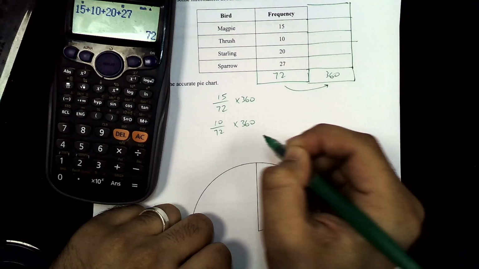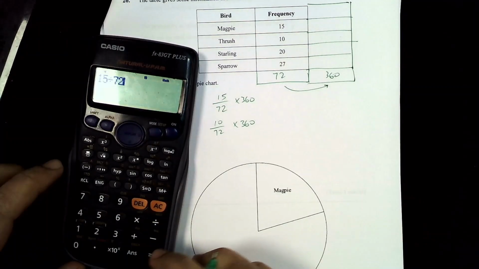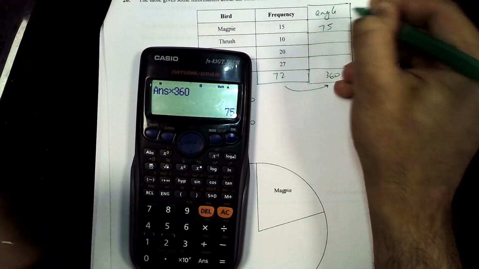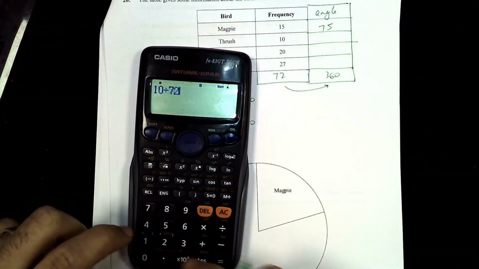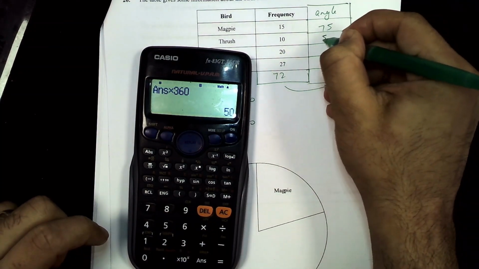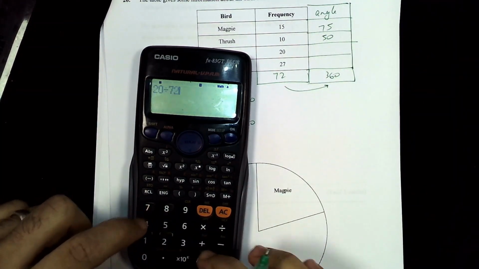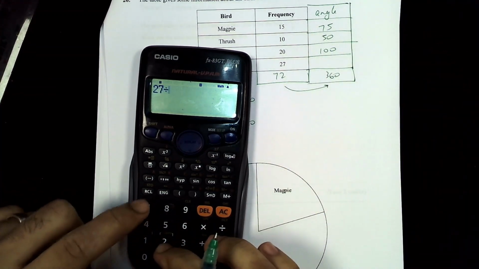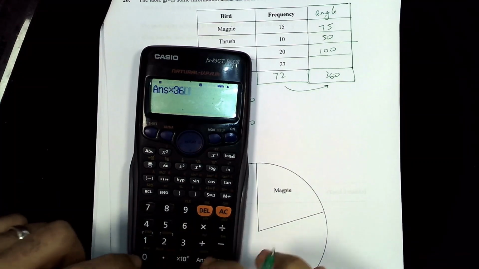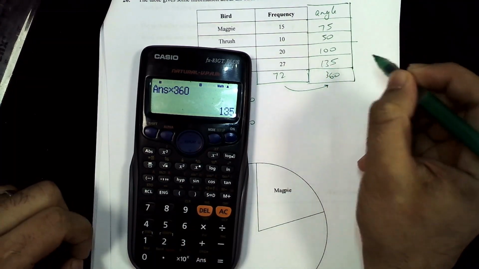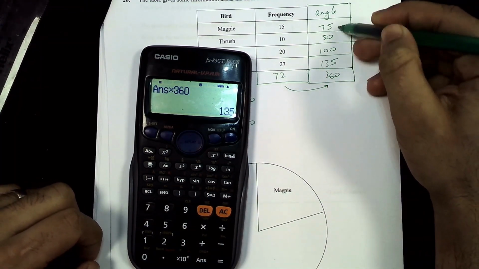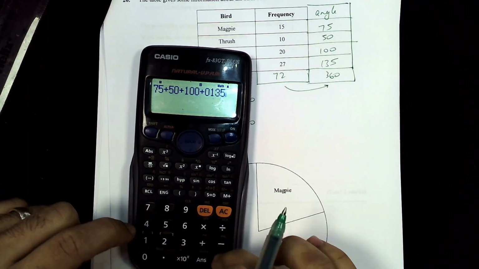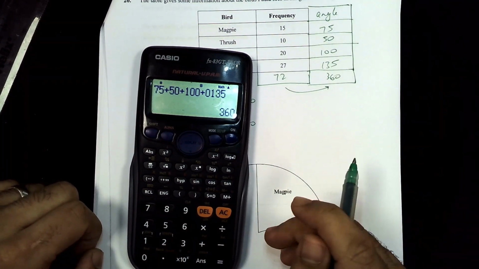So 15 out of 72 times 360 gives me 75. This is, sorry, the angle size. Next one, 10 out of 72 times 360 is 50. Next one, 20 out of 72 times 360 is 100. Next one, 27 out of 72 times 360 is 135. You can check you've done that right by adding these together. 75 plus 50 plus 100 plus 135 is 360, so we're all good.